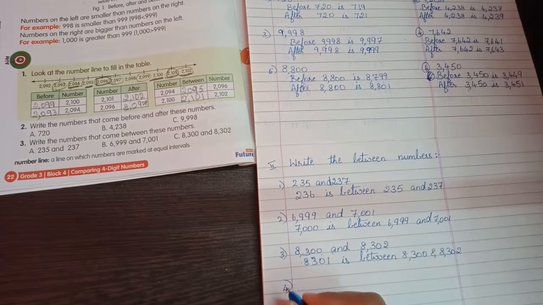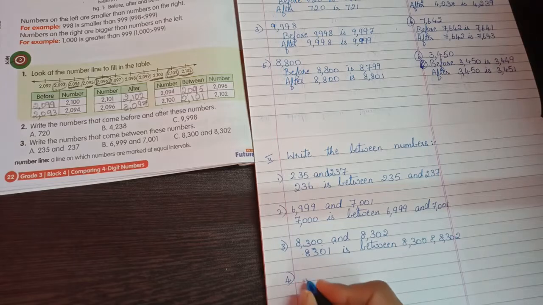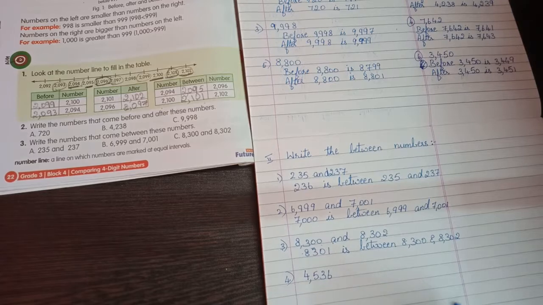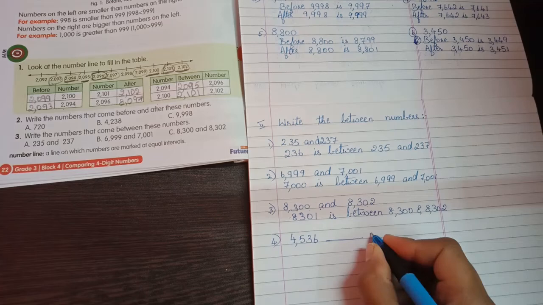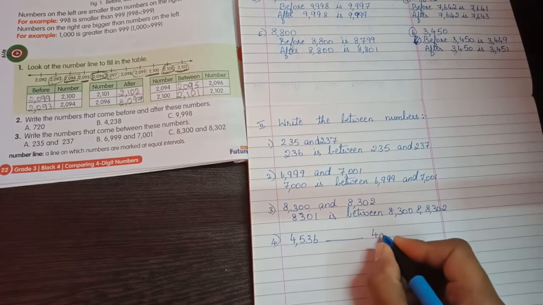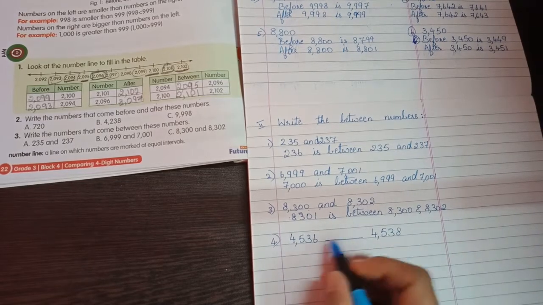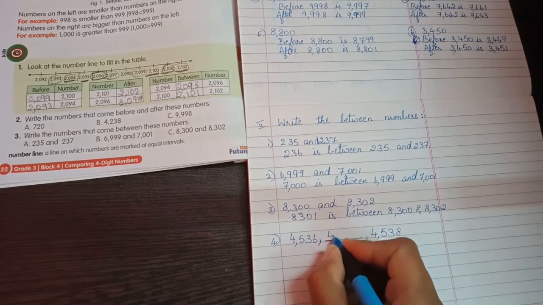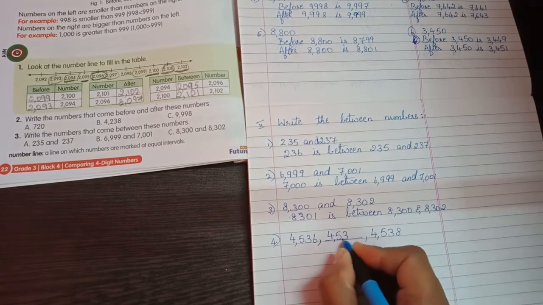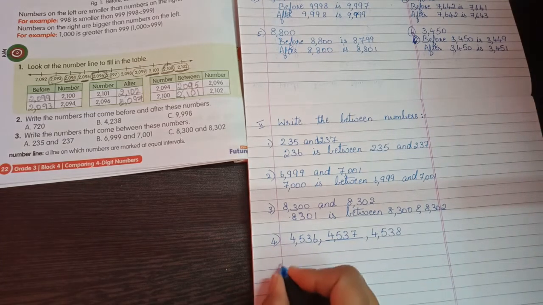Okay, I can also ask you like this. Okay, by just telling 4,536 dash, that means you have to fill the dash here. Okay, and then 4,538. So here which number is missing here, children? That is 4,537. So this is the between number. I can also ask you like this.